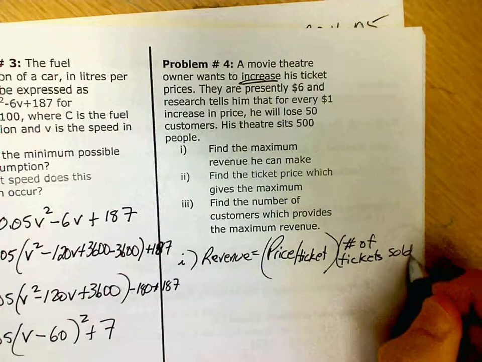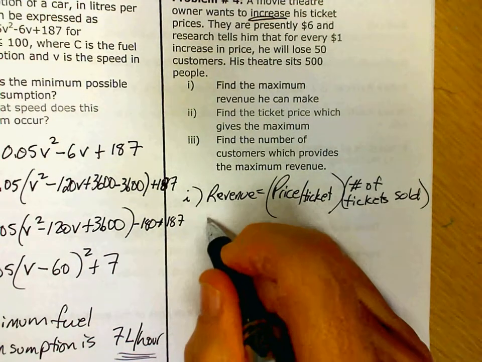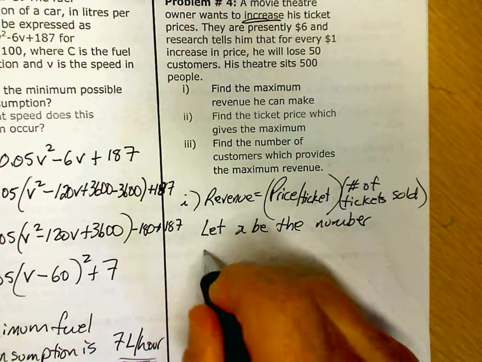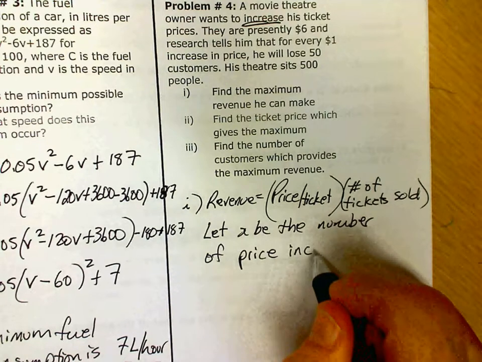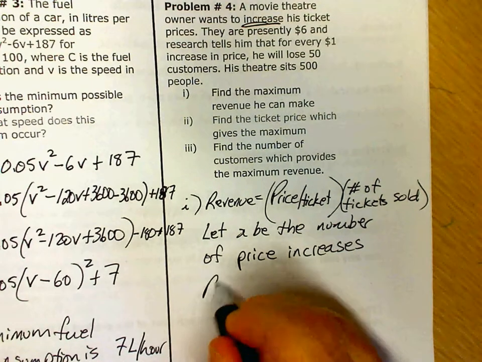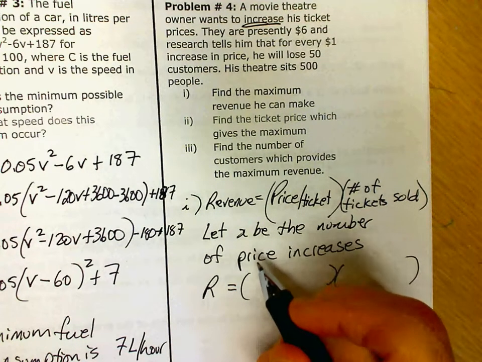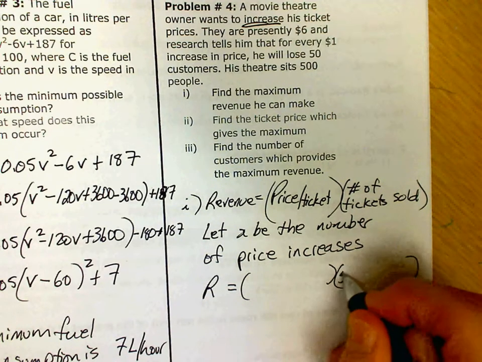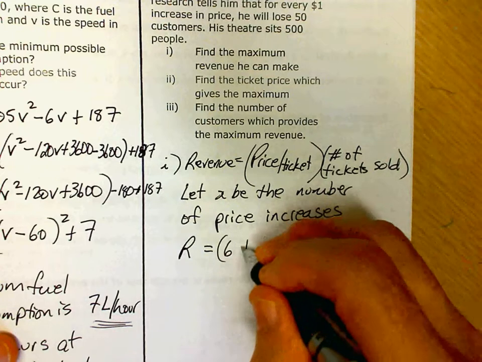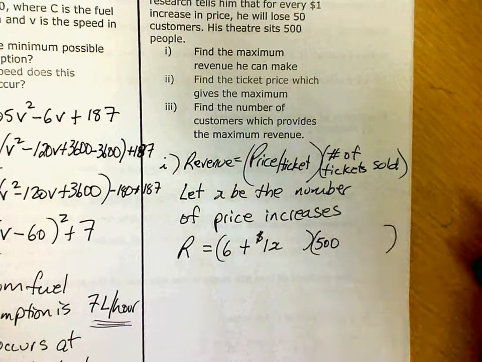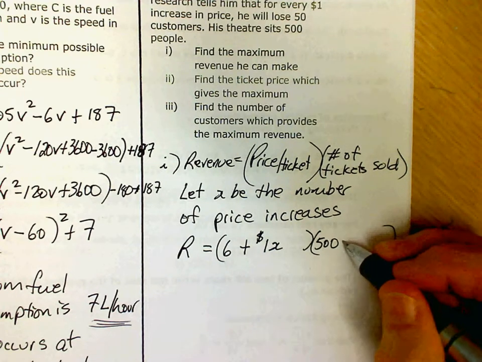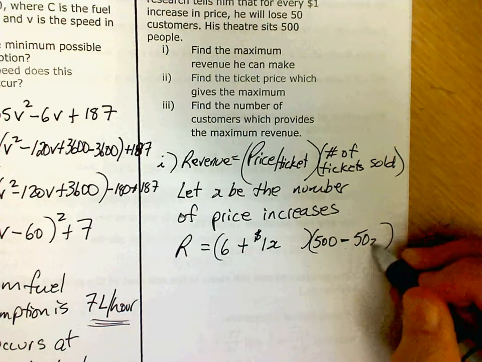Okay, so the first thing we have to do is say let x be the number of price increases, because he's increasing, right? If he was decreasing, we'd say the number of price decreases. So revenue equals, well, his theater sits 500 and his starting price is 6. So you start with your starting values. Now he wants to increase by $1, right? So we're trying to find out the number of price increases of $1, and for every price increase he loses 50 customers. So now we have a quadratic equation.